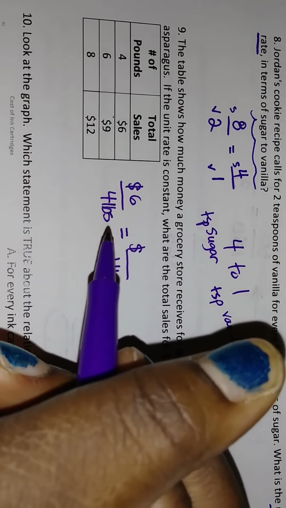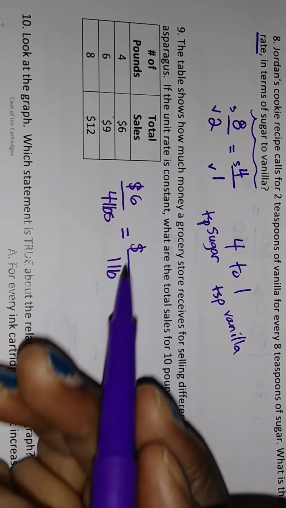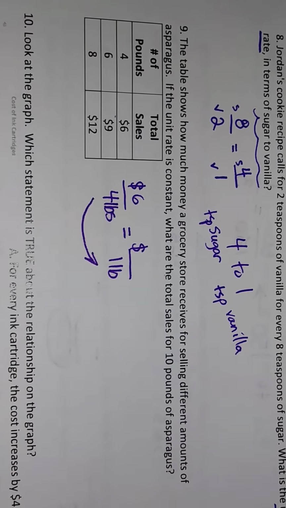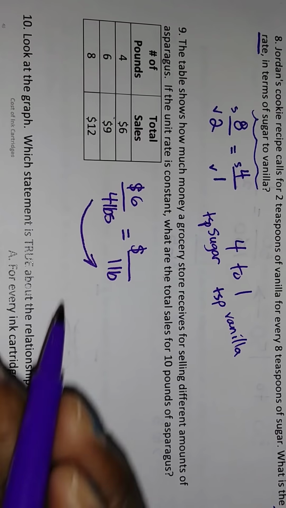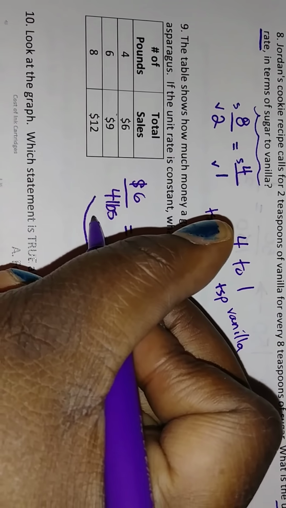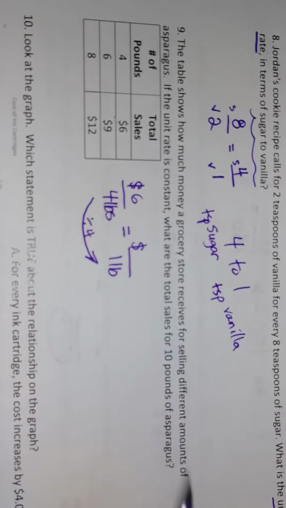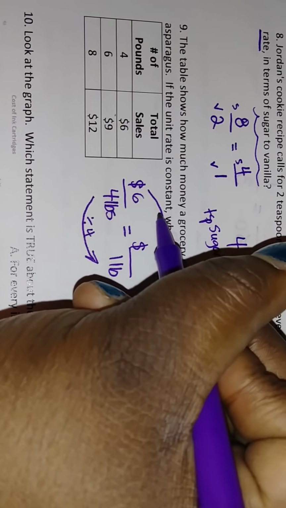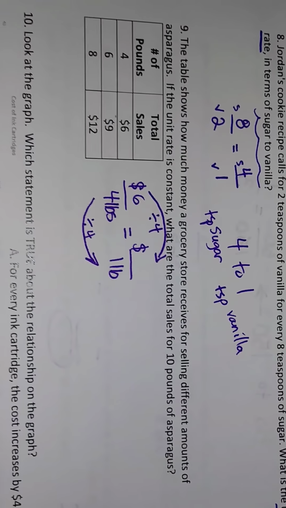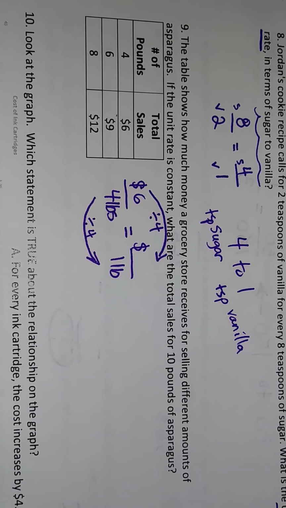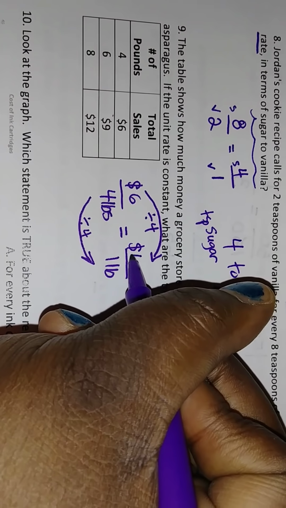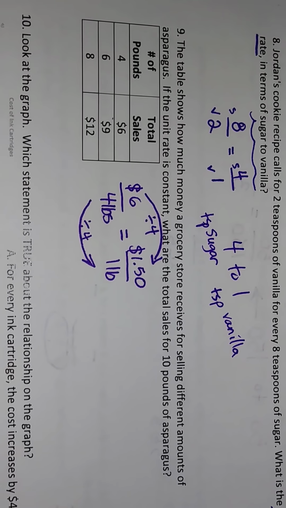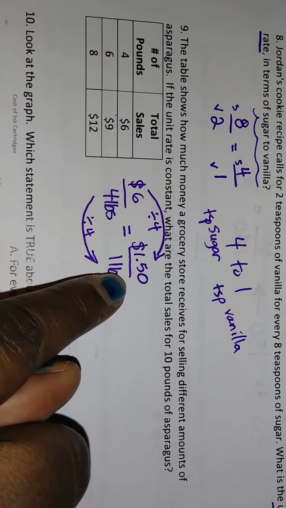So I have to look at the jump that I can make, the relationship here. So I'm going from 4 to 1. In order to do that, I have to go from 4 to 1 pound. I'm dividing by 4. So that means in my numerator, I have to take that $6 and divide it by 4. You can pop this into your calculator really quickly, and it gives you 1.5, which means in money, it's $1.50. So that means that it's $1.50 for 1 pound.